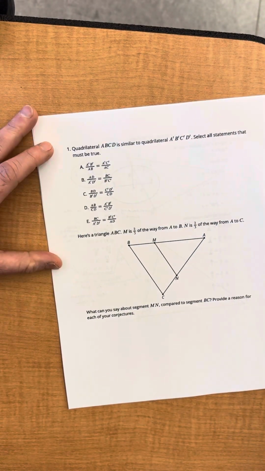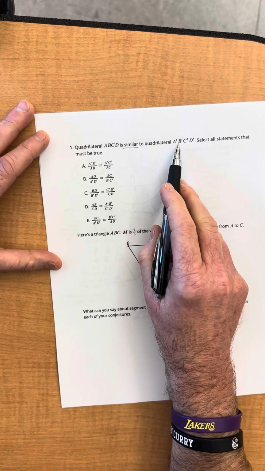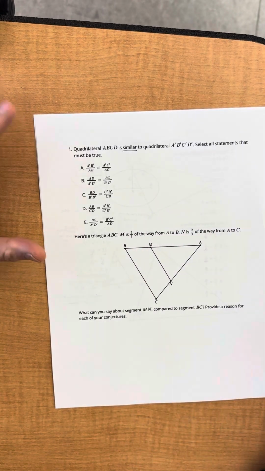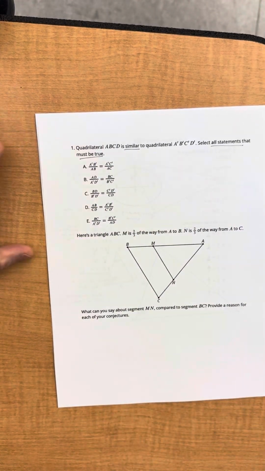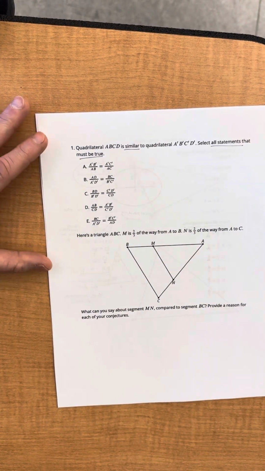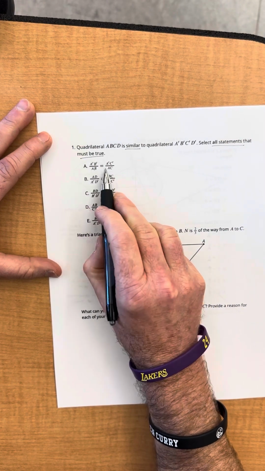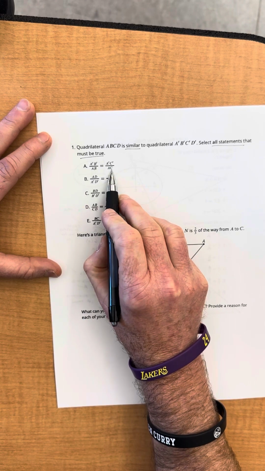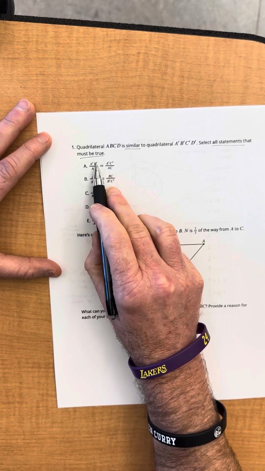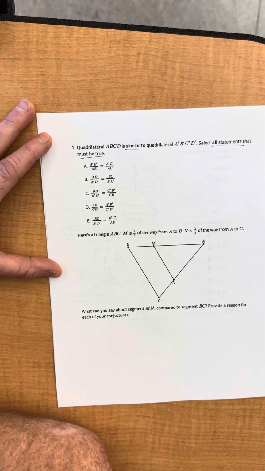Quadrilateral ABCD is similar to quadrilateral A prime, B prime, C prime, D prime. Okay? Select all statements that must be true. Okay, so if you put A prime, B prime over AB, that will equal A prime, C prime over AC, because we're comparing corresponding sides.